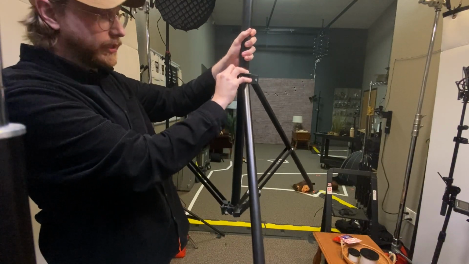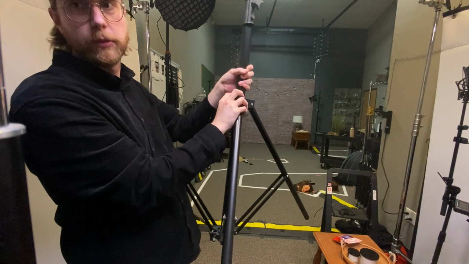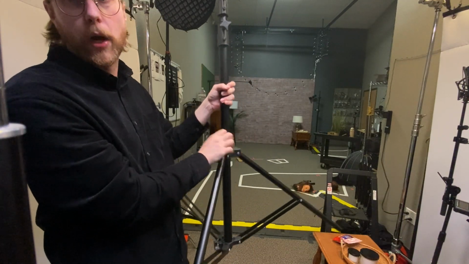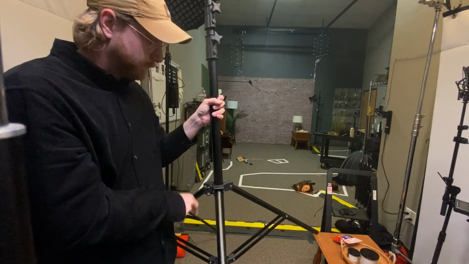Or if you have to, it's called skinnying up the stand, you can lift it up a little bit and fit this into a tighter space. I would recommend doing it as wide as you can, especially if you're gonna be doing it really tall.